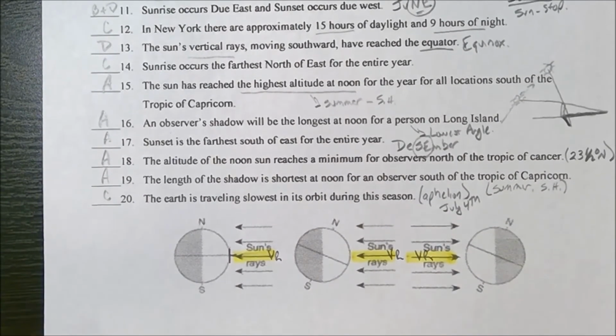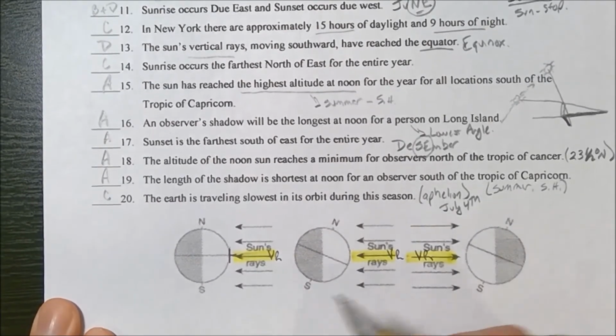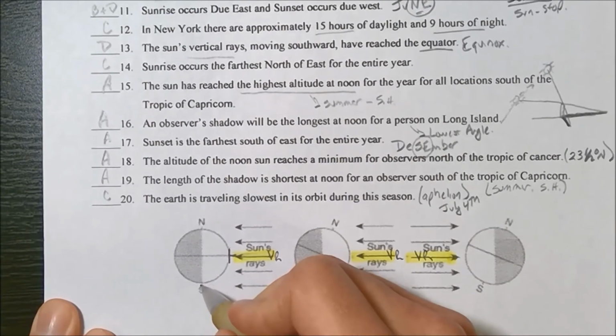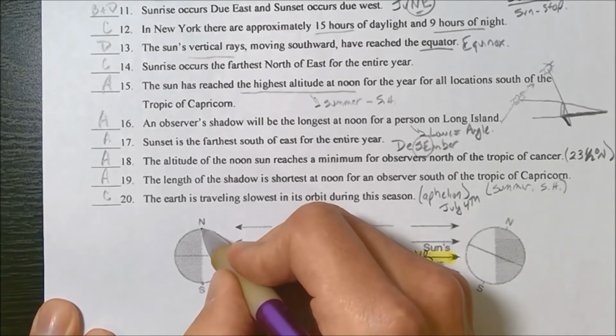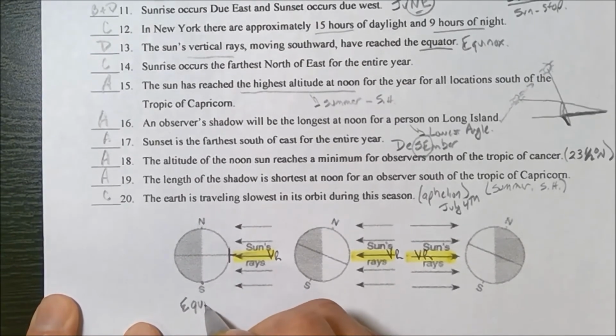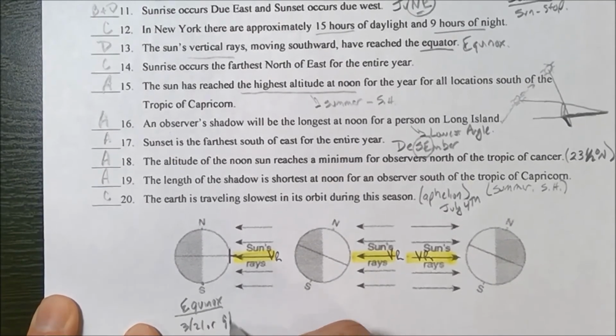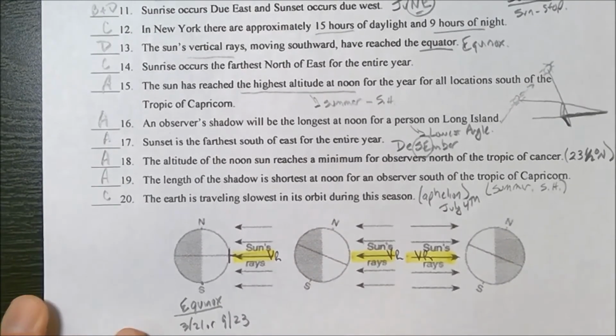Now, when you look at the first one, the vertical ray is hitting the equator. The north and south pole are on the terminator. So this has to be an equinox. So this is 3/21 or 9/23.